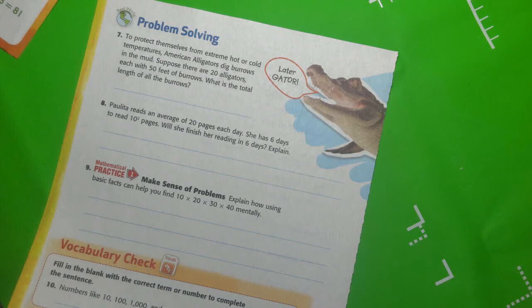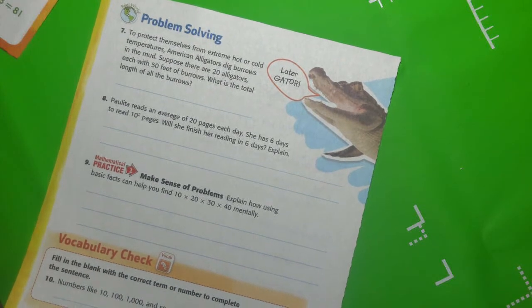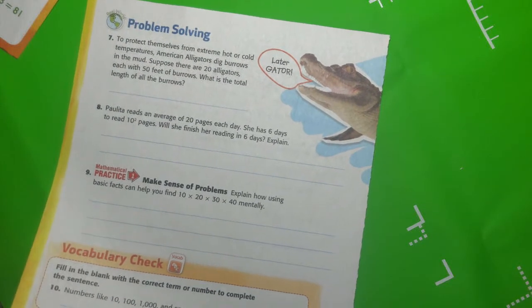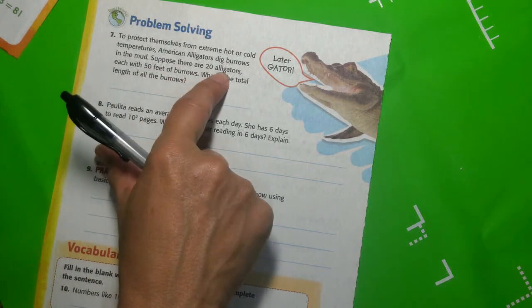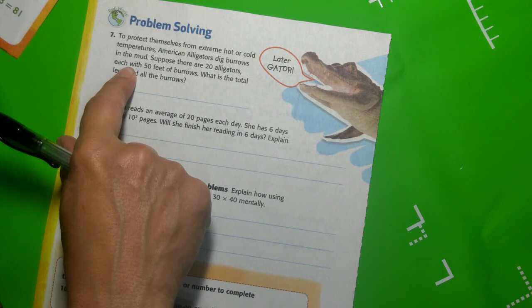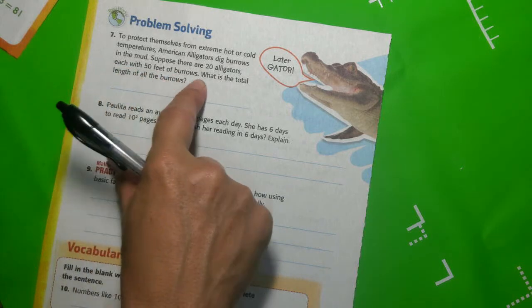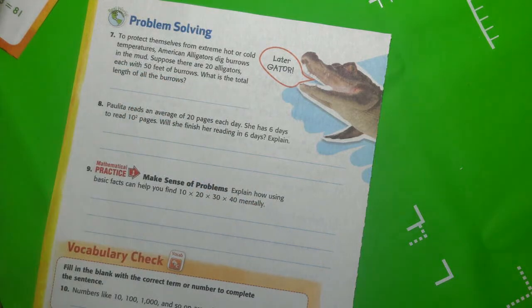To protect themselves from extreme hot or cold temperatures, American alligators dig burrows in the mud. Suppose there are 20 alligators, each with 50 feet of burrows. What is the total length of all the burrows?